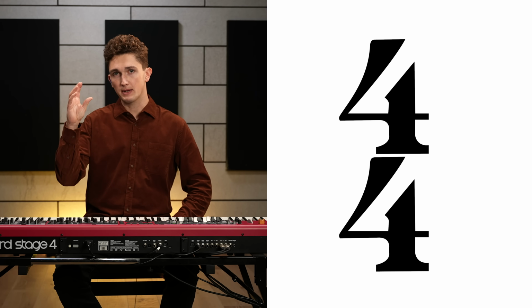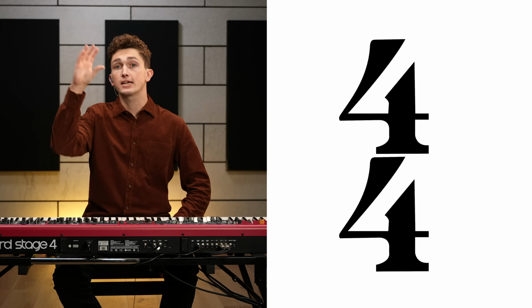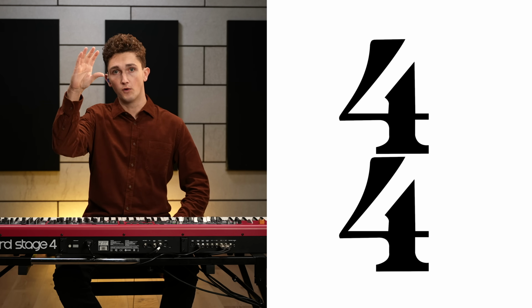So I mentioned just then that most songs that you listen to, most songs you play, will probably be in one particular time signature, and that is 4/4. Music that has 4 beats in the bar. Time signatures are always displayed as 2 numbers stacked on top of each other. So in this case, it's 4/4.